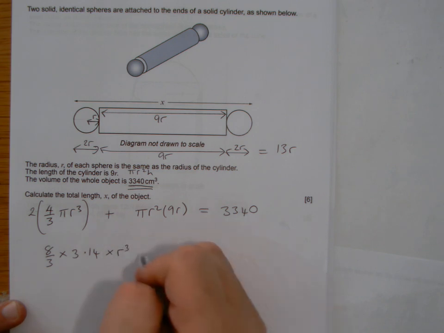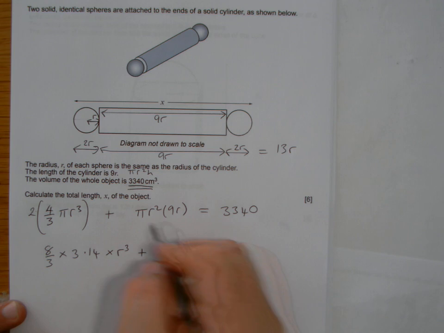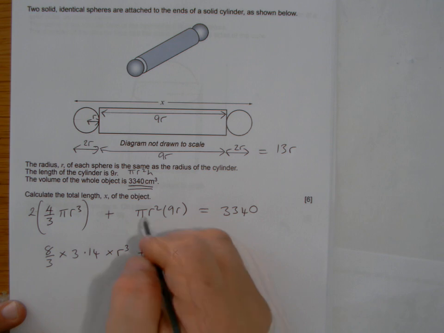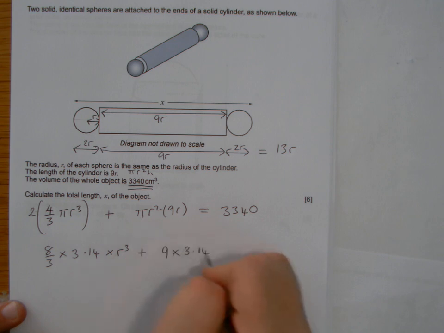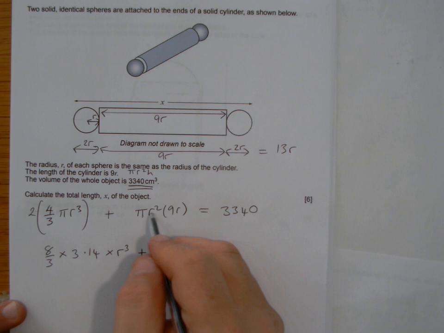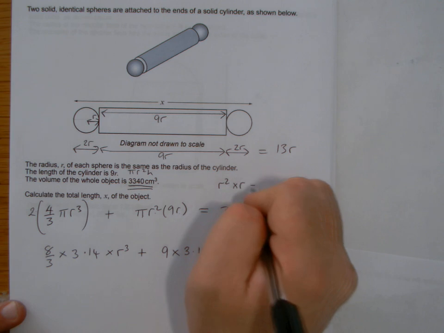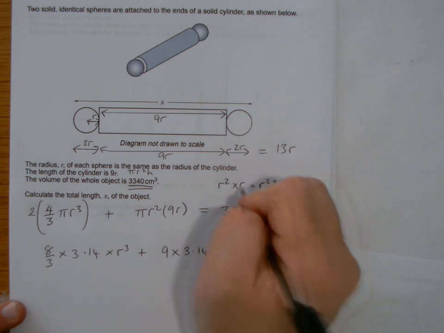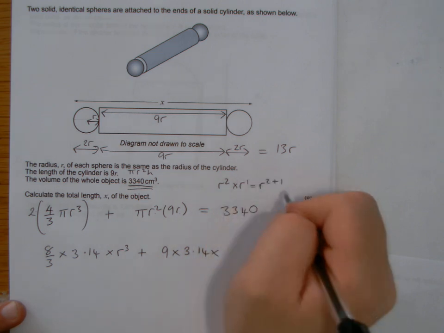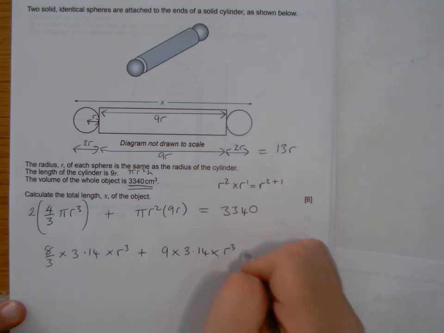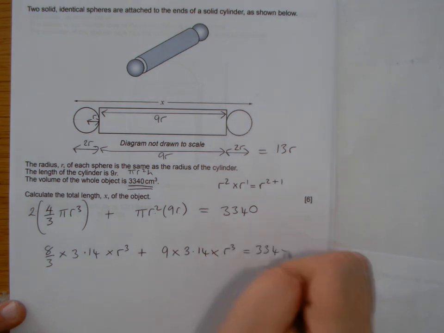And then plus pi, but there's a 9 as well, so let's put the 9 in the front: 9 times 3.14, and then r squared times r. Notice here we're multiplying that. R squared times r, well, the rules of indices say that when we multiply, we add the powers. So that power there is 1, so we get r cubed again, right? And that equals 3340.